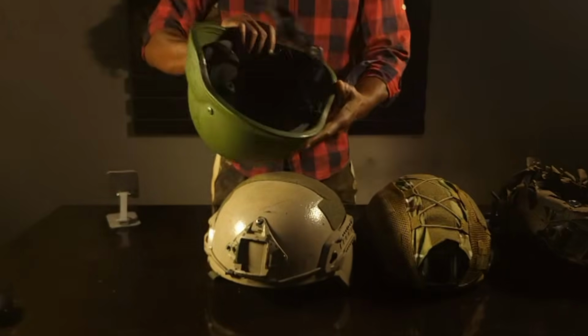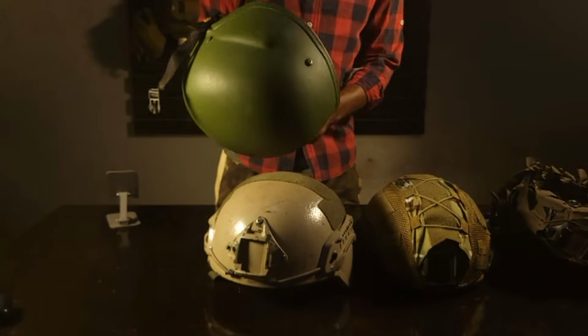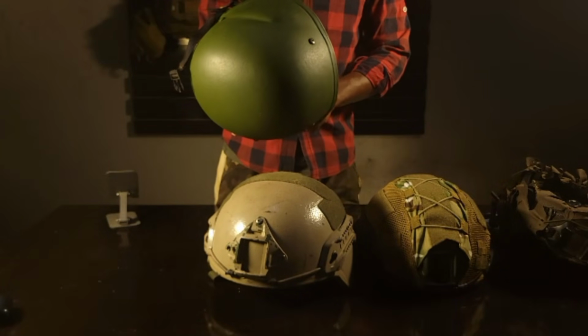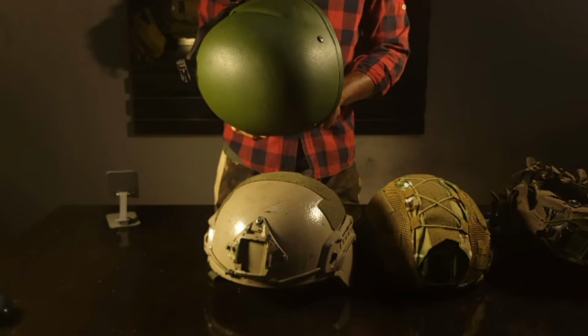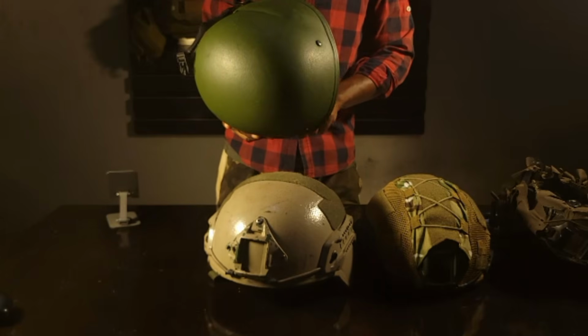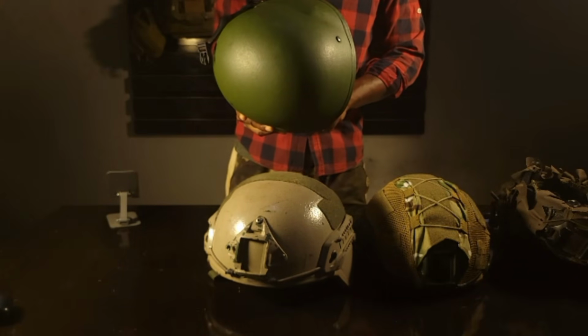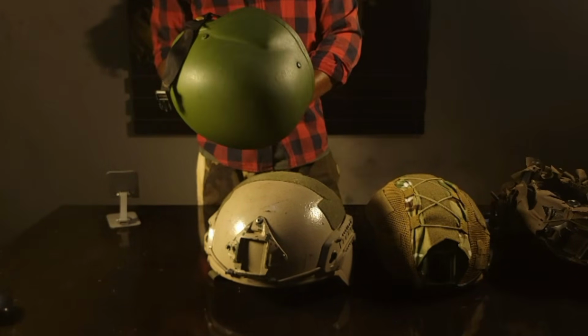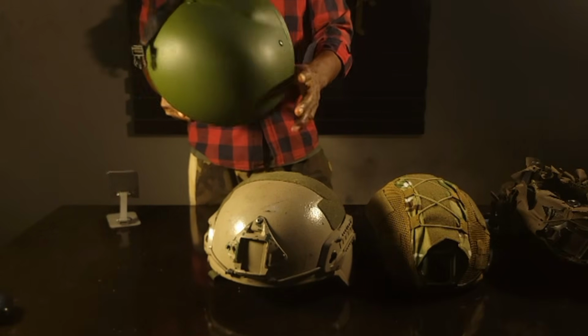This particular one here, the material is Kevlar, size large, and protection level NIJ 3A. So I'm going to be talking about size first. I'm sorry, the material it's made up of.